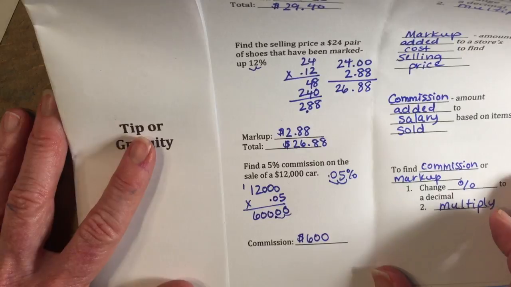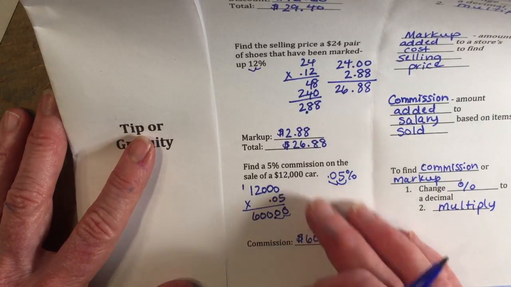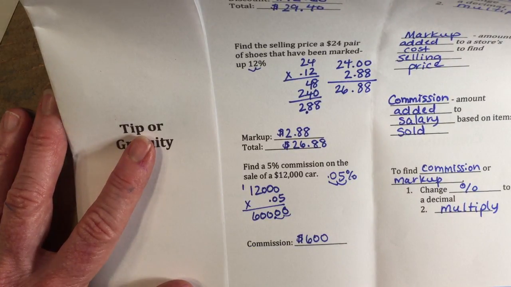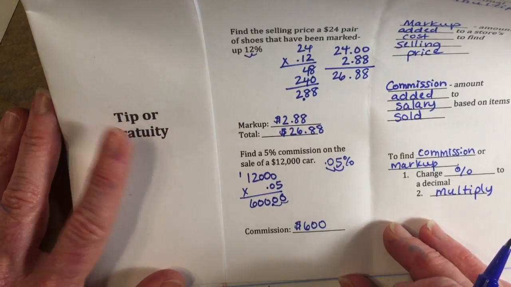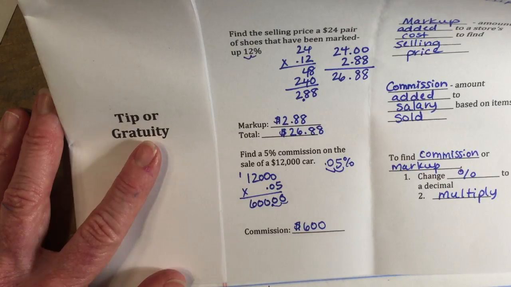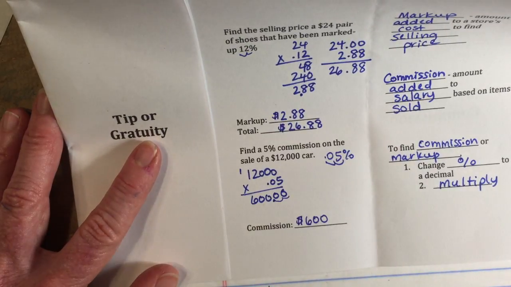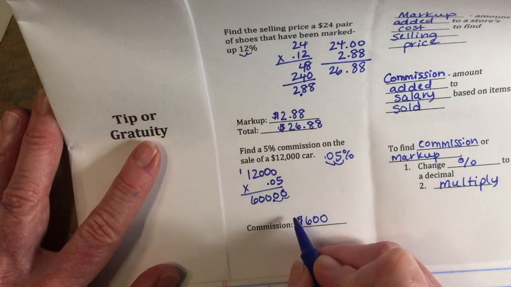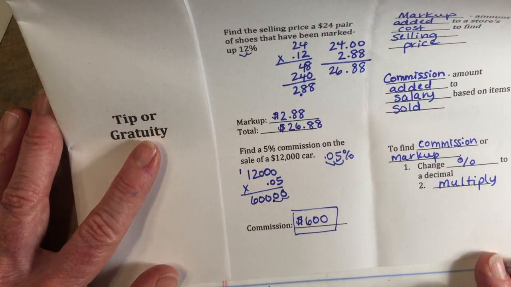All right, so what that means is if I am a car salesman and I sell a car for $12,000, then the people I work for say I get 5% of that price. So if I sell it for $12,000, then that means I get to keep $600 of that. And then if I get paid maybe $200 a week for showing up to work, then I'm going to add my commission to my $200 to get my total salary. In this case, I don't know what the salary is, so we're just looking for commission only. But that's a nice little amount of money for selling one car. Not bad.